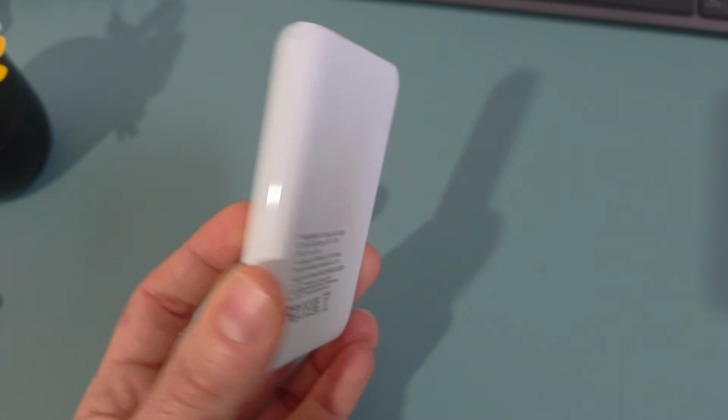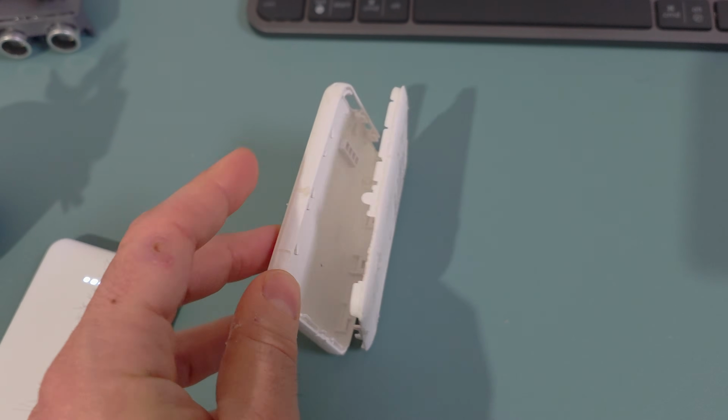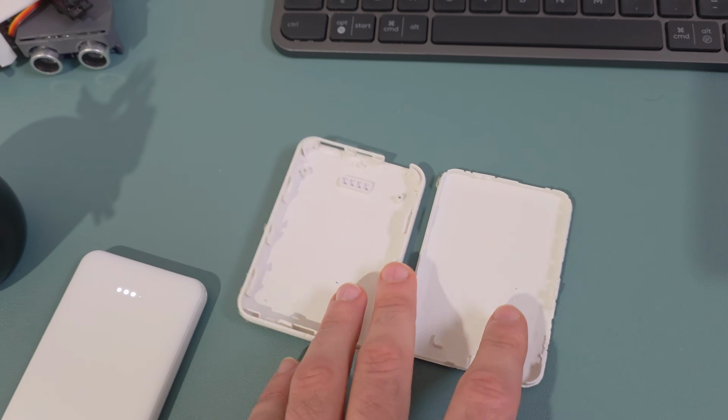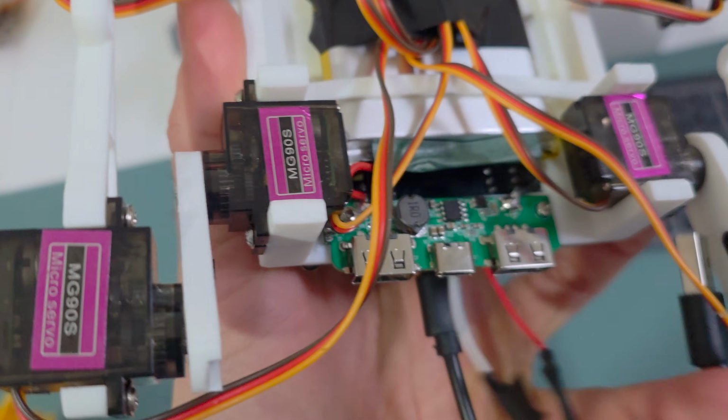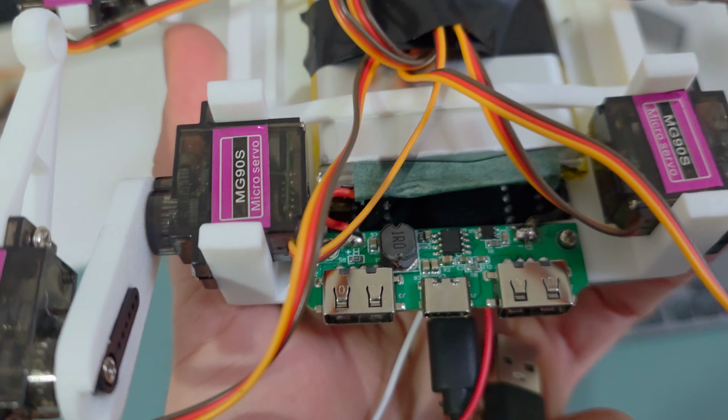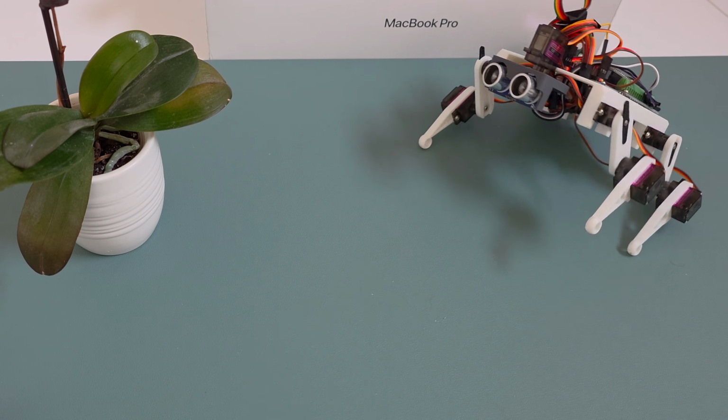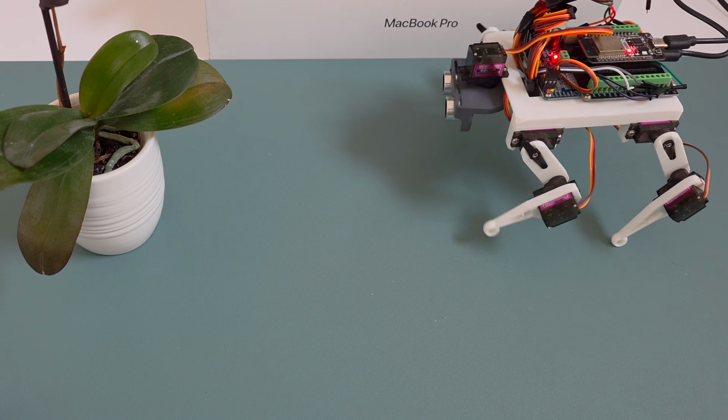I bought a basic $5 power bank and decided to take it apart. Inside, you find exactly what you need: a high-quality lithium cell and a pre-made circuit that handles charging, protection, and a rock-solid 5-volt output. But even with the power bank, I ran into a major wall.